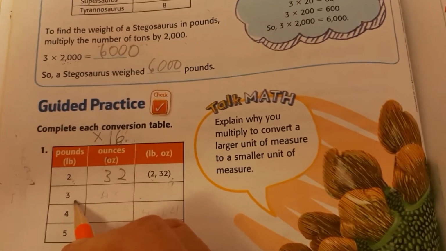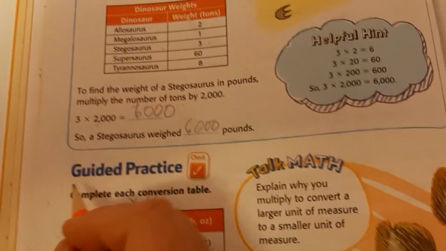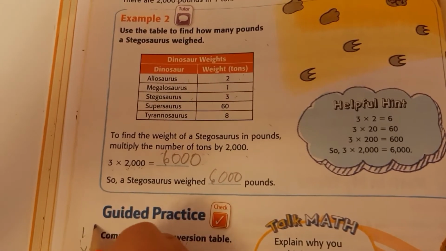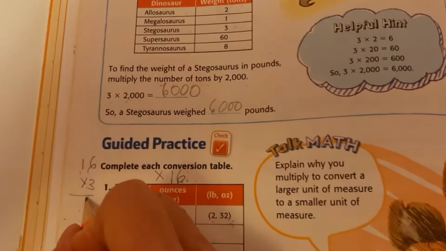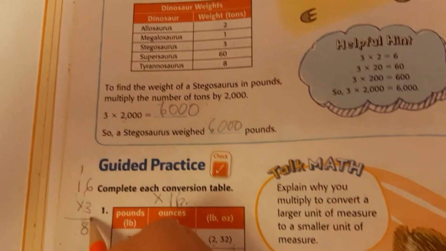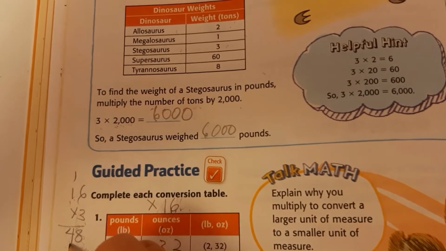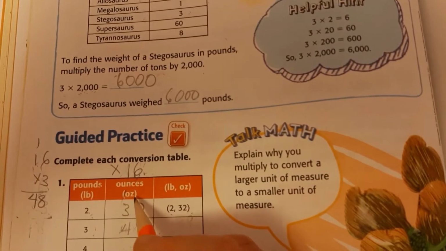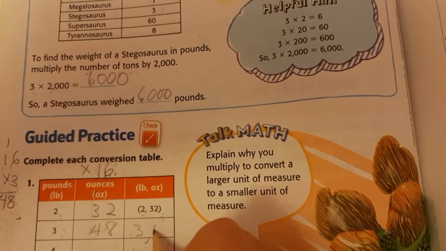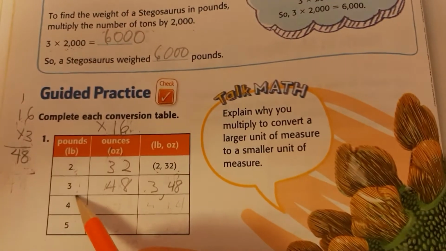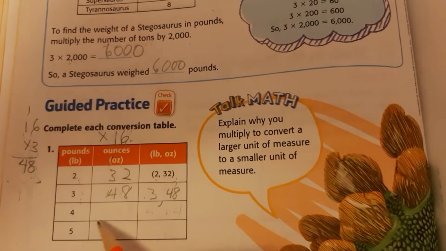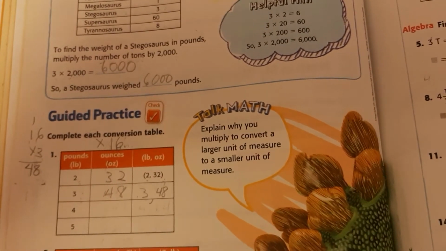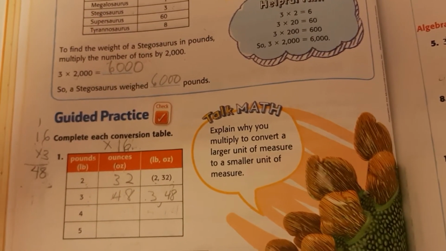How about 3 pounds? Well, you can do this on scrap paper or you can do it in the margin of your book. I'm going to do it right here, okay? So 3 times 16. 3 times 6 is 18. 3 times 1 is 3, plus 1 is 4, 48. So 3 pounds is the same as 48 ounces. All right, now I want you to do 4 pounds and 5 pounds, convert those to ounces by multiplying times 16. Stop the video and do that, and then come back and I'll show you the answers.